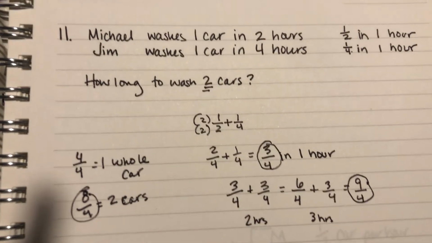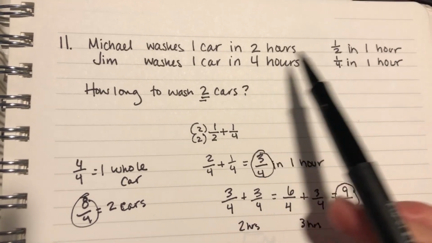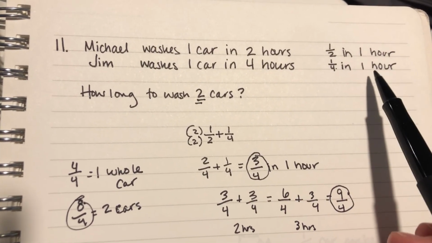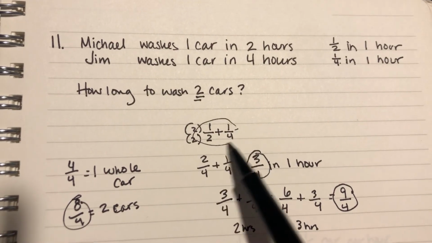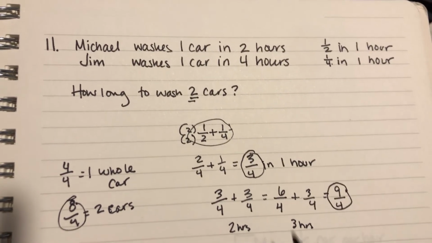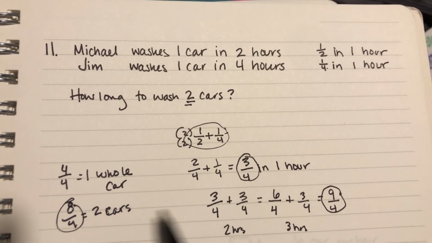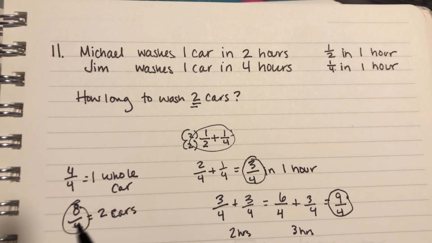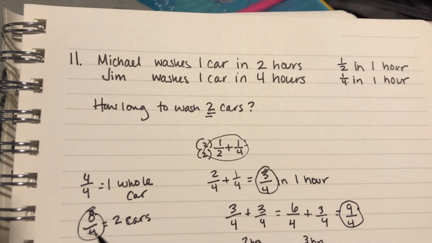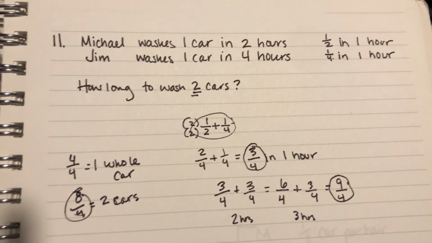So just to recap those steps again, you take whatever their individual information is and you figure out how much of it they could do in 1 hour on their own. Add that together to figure out how much they can do together in 1 hour, and then work to figure out how many hours it would take to get to whatever number of cars they're looking for. So in this case, it was 8/4. If they had to do 3 cars, it would have been 12/4, and I would have kept adding until I got to 12, and so on.